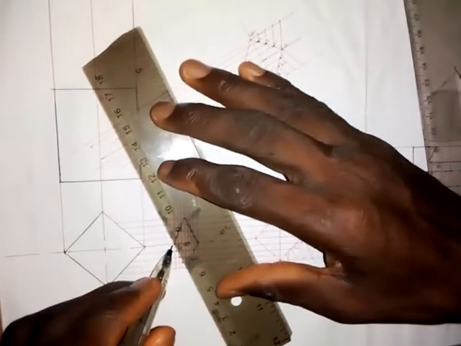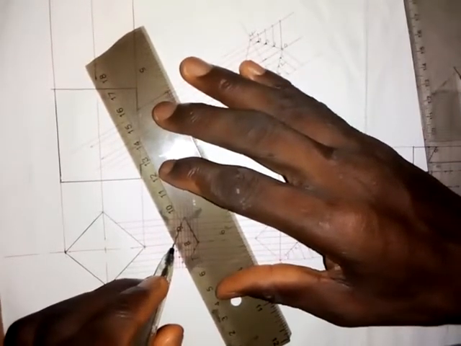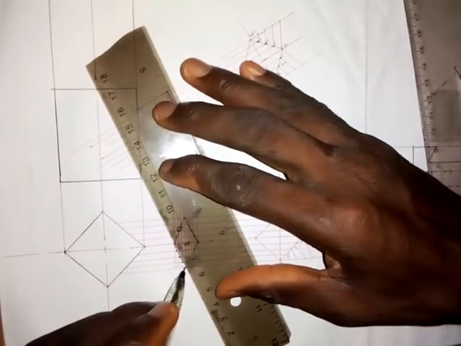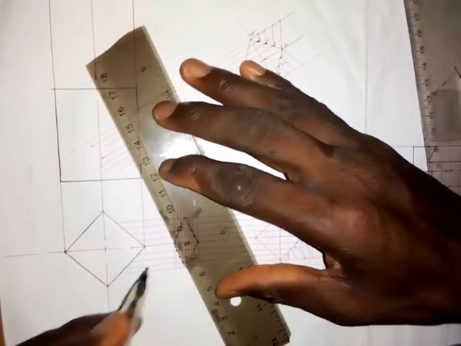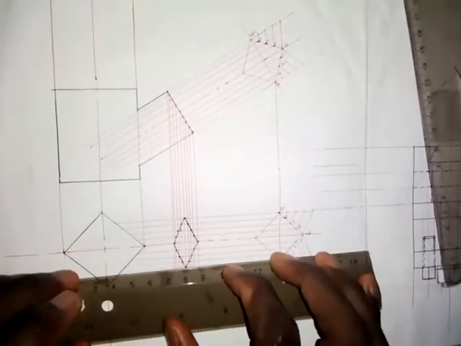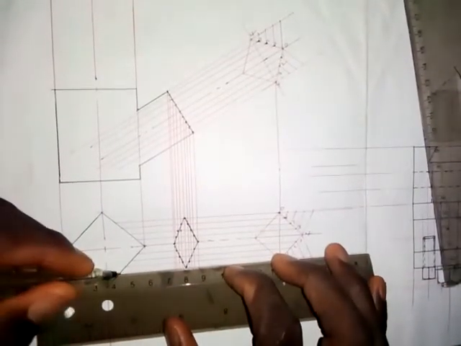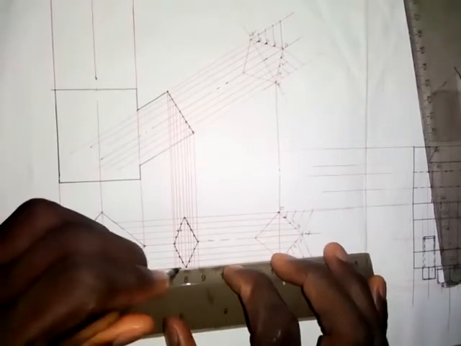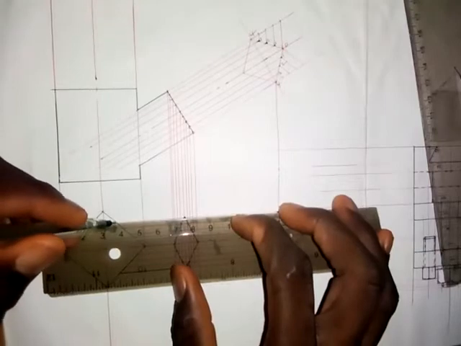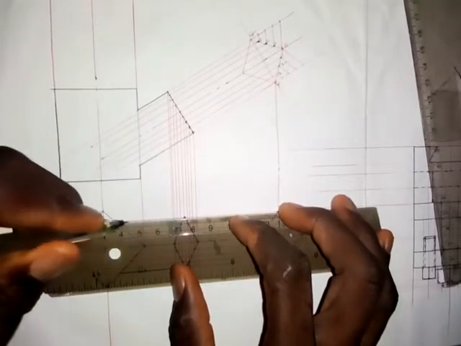Okay. So this is what we are going to see as the end of prism Q. When you are looking at it as it is inclined, this is what you will see. So the next thing is we make this line thick like this, and then we make this thick. So we have completed the views.